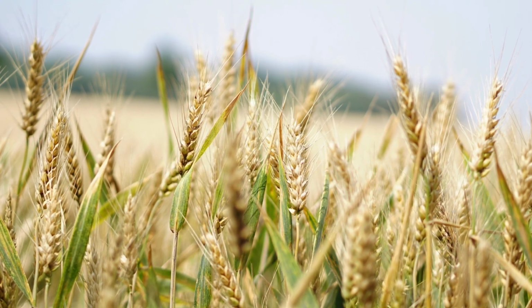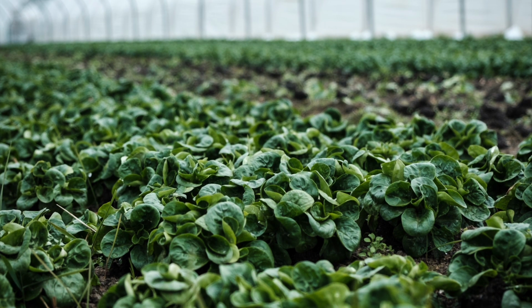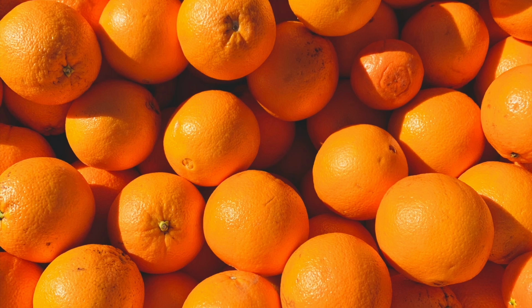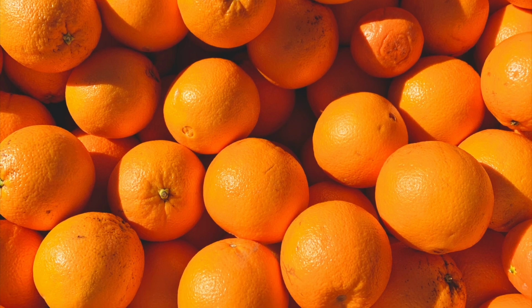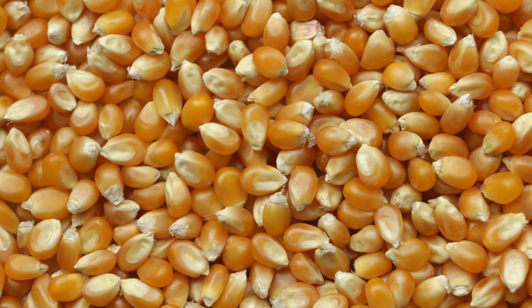Now let's have a look at the commodity sector. Unlike companies which have earnings, commodities are simply raw materials, and they don't generate a revenue stream. Therefore, we can't measure their value the same way as we do with stocks.